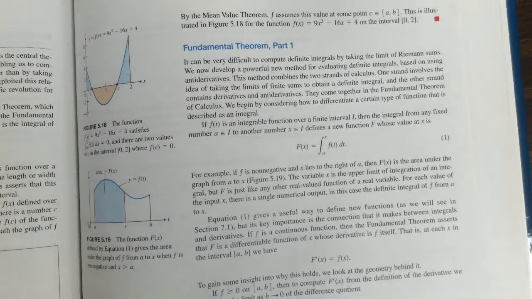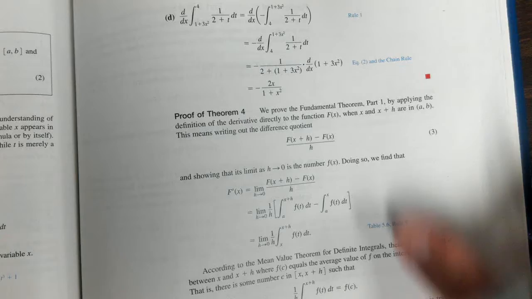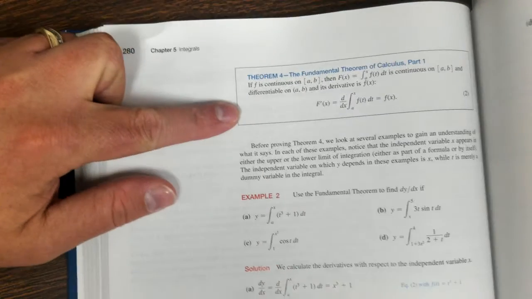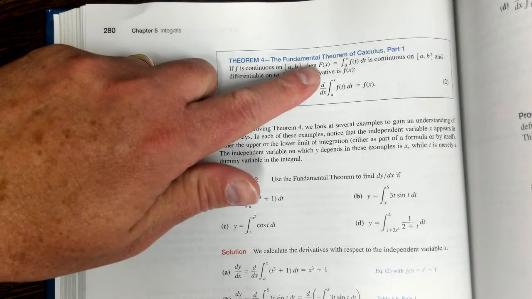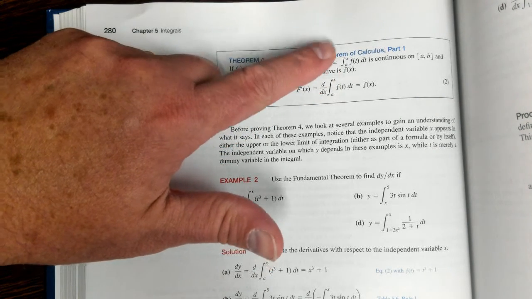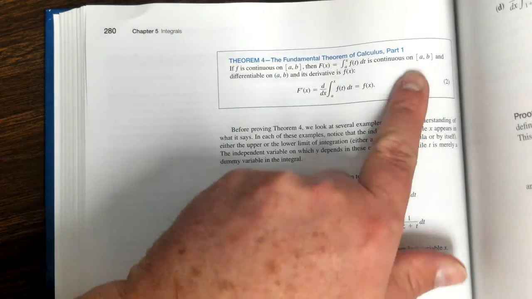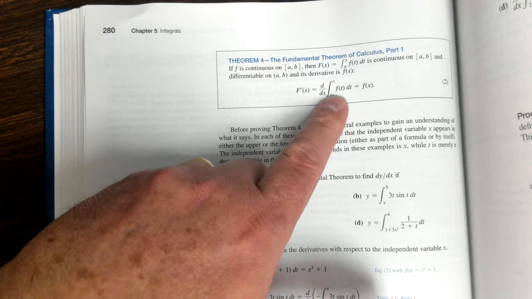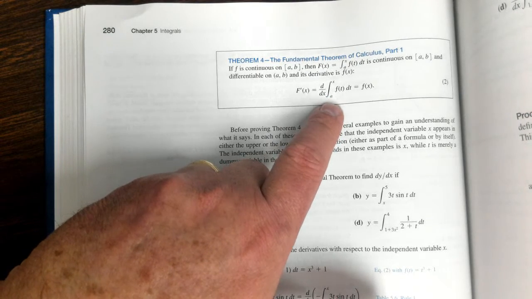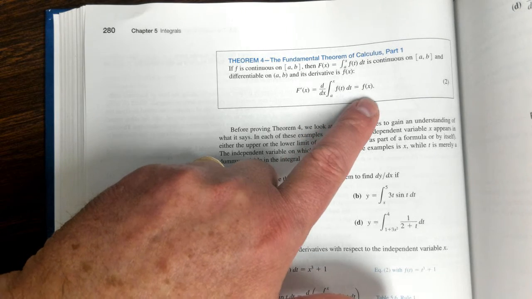And then there's going to be two parts to the fundamental theorem. The first part has this formula. Again, if it's continuous, then F is the integral from a to x of f of t dt, and that's continuous. Then its derivative, F prime, would be the derivative of the integral from a to x of f of t dt, which is just f of x.